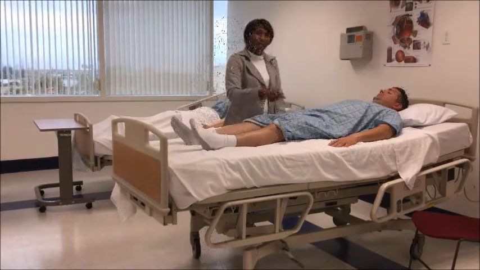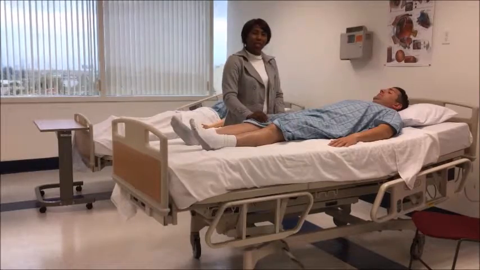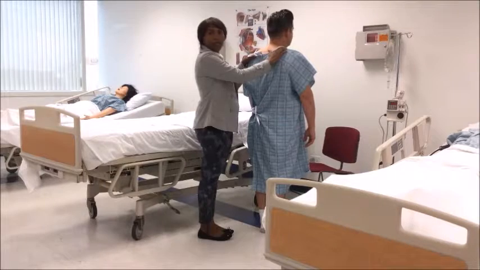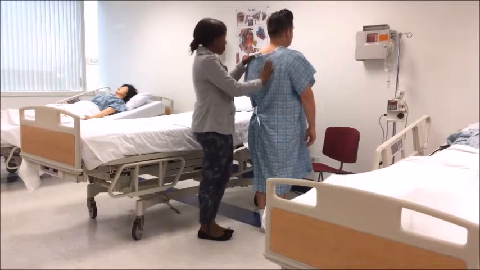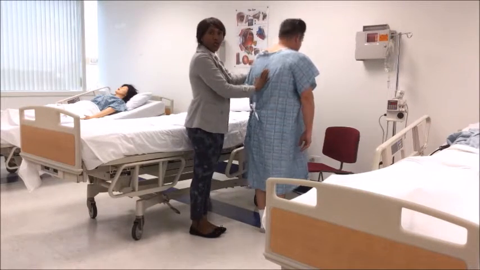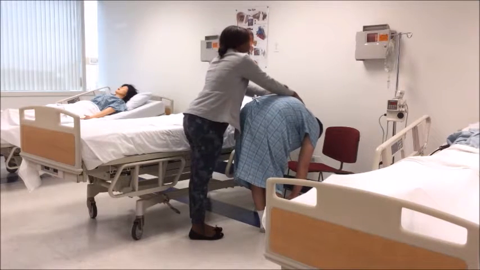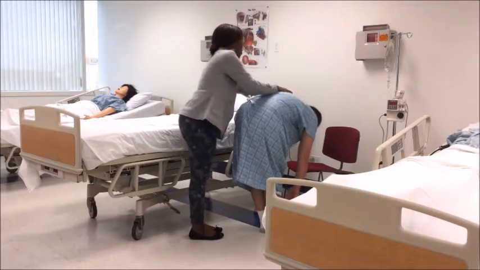I'm going to do the same exam for both sides of the hip. Assess the spine. For any asymmetry, I'm going to ask the patient to bend down and touch his toes while I check for any abnormalities. Push back, sit up.